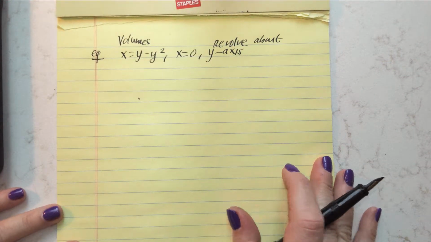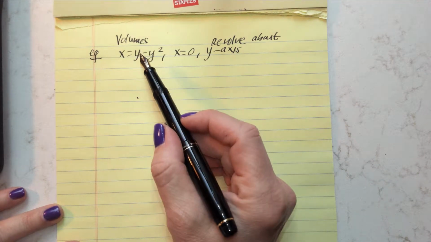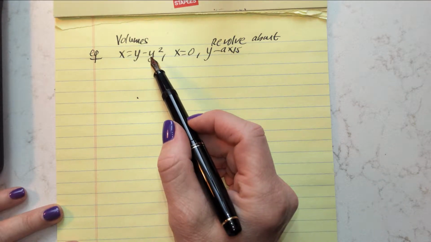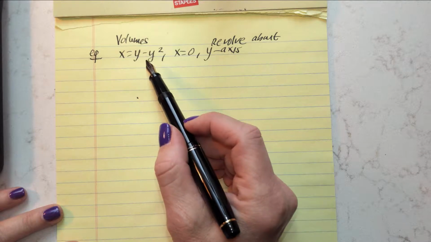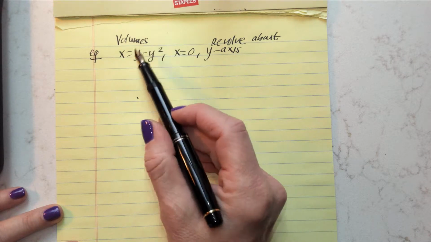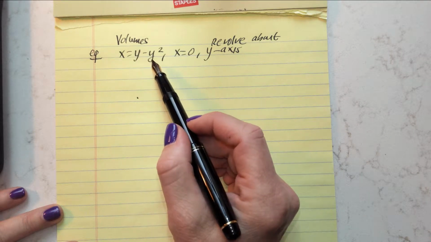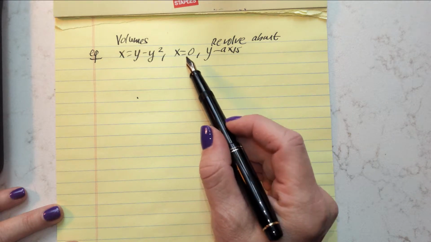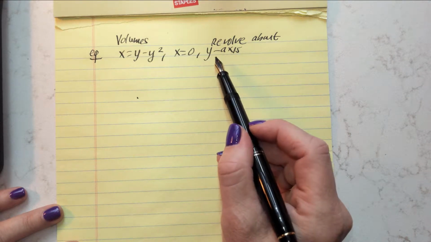Okay, so let's take a look at this problem here. In this problem, we have x as a function of y instead of y as a function of x. And this is just a parabola. So x equals y minus y squared. x equals 0 is the y-axis, and we want to revolve it around the y-axis.